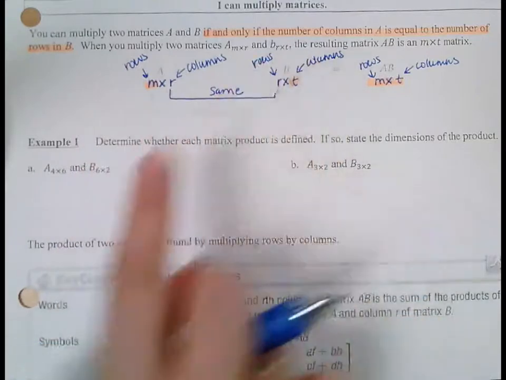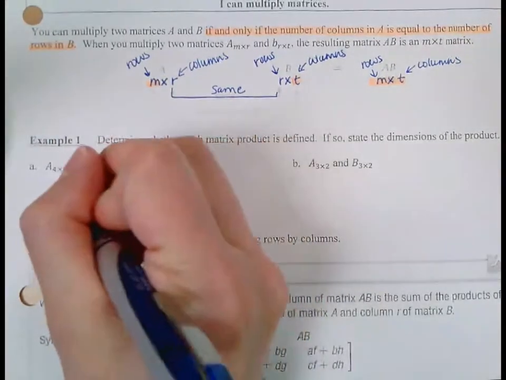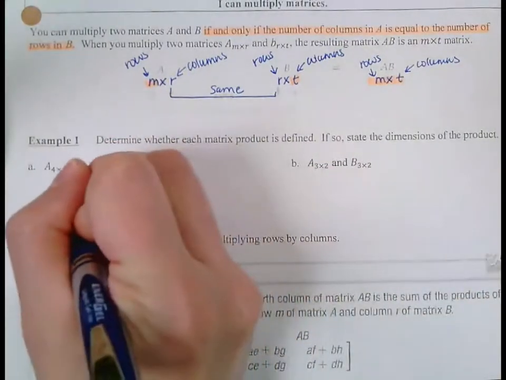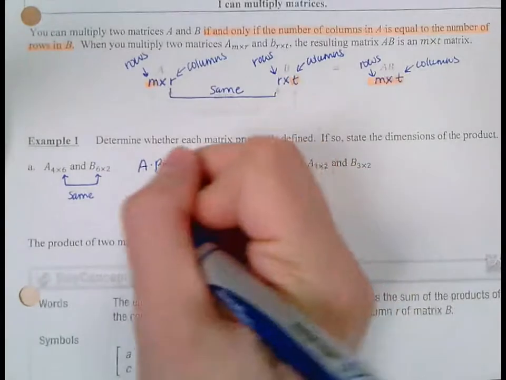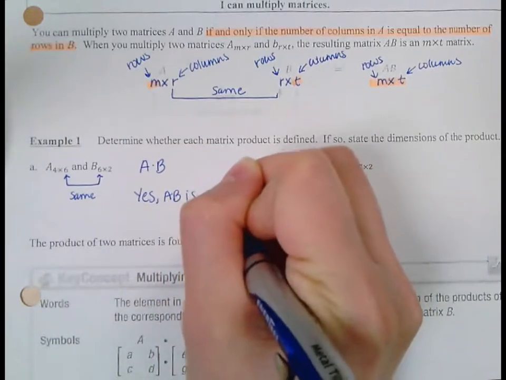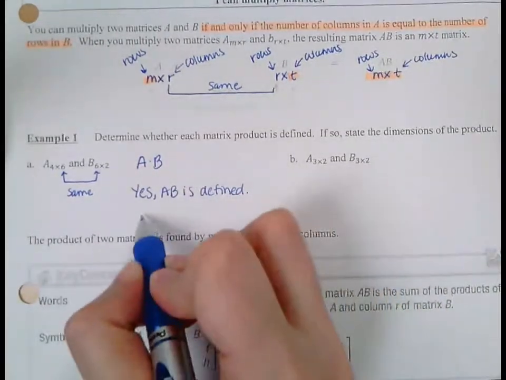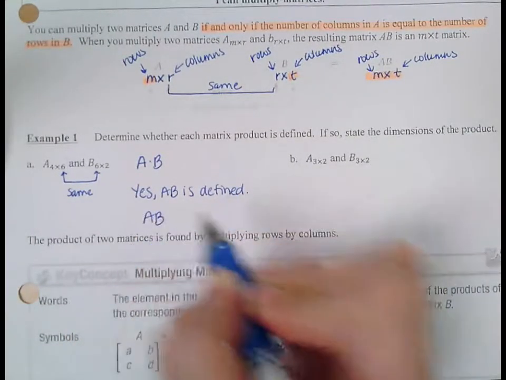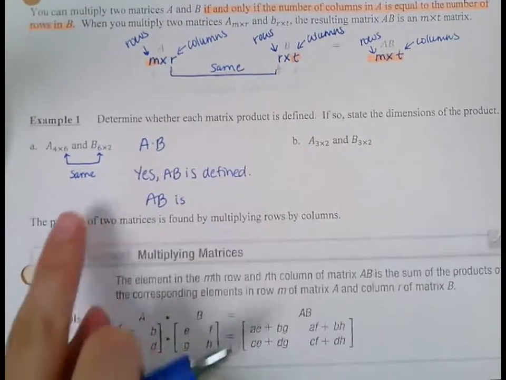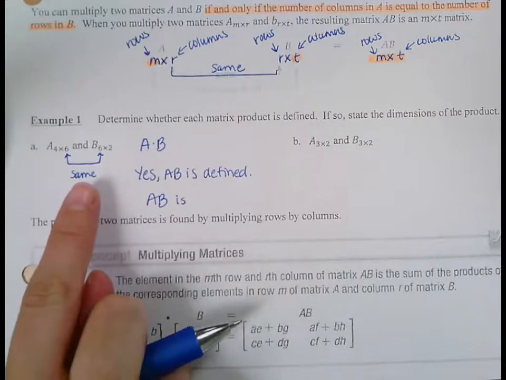With what we talked about above, would you say, yes, we're able to multiply these, or no, we're not? Yes. The columns in A match the rows in B. They're both 6. So these are the same. So I'll say, yes, AB is defined. And then I'm just going to write below this AB, and I'm going to list after it what the dimensions are. Also looking at what we said above, what would the dimensions of A times B be?